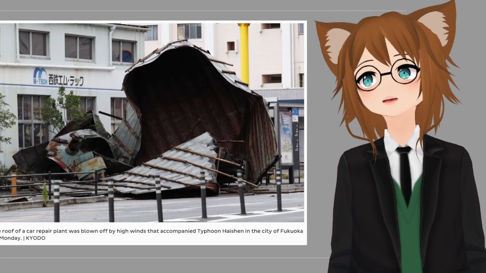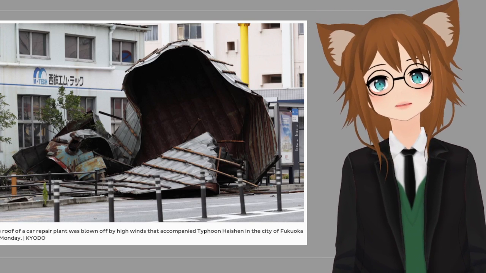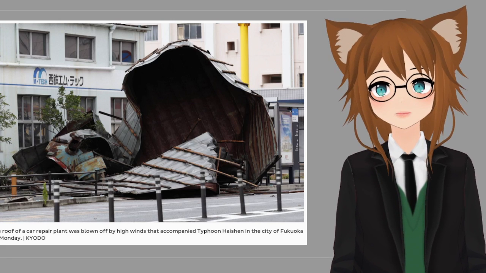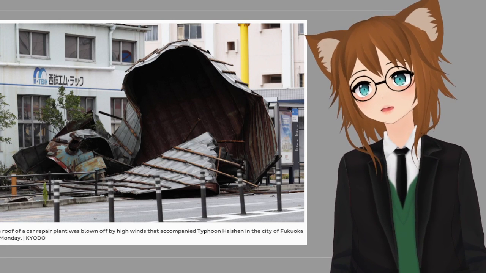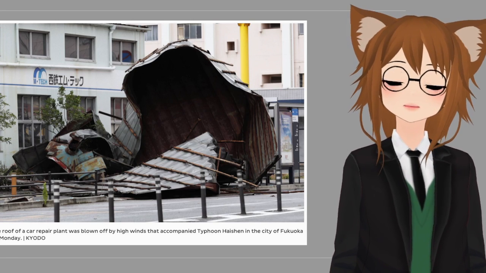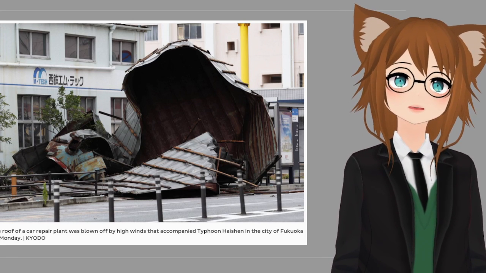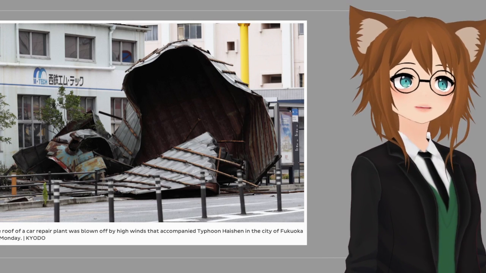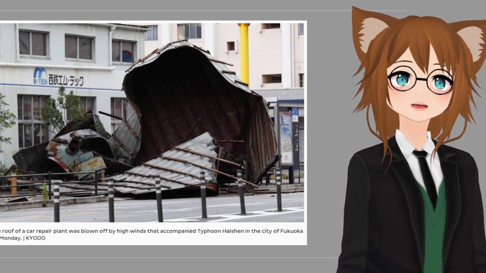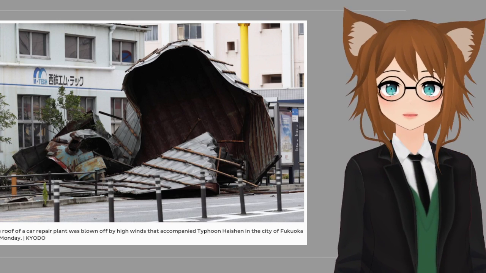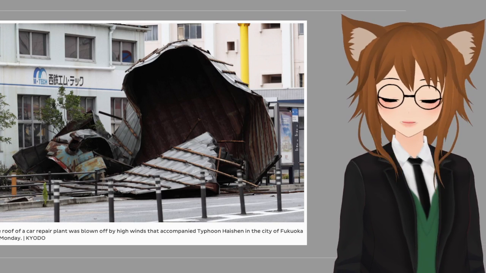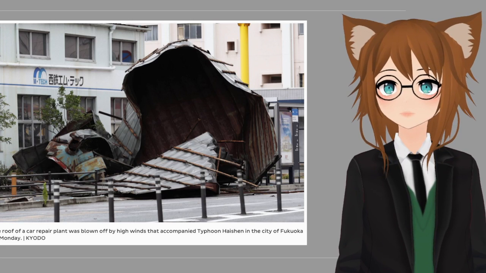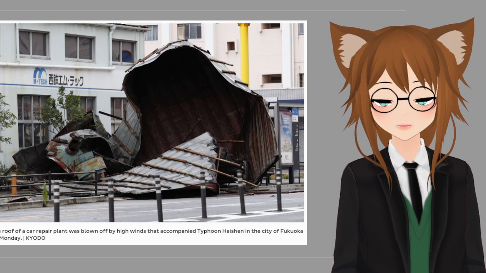And these bring hurricane force winds and rains that typically hit the southeastern part of the country. The typhoons usually lose strength as they head toward the Tokyo region, but they do substantial damage annually and do lead to deaths. And you can see here this metal roof of a car repair plant that was ripped off and basically destroyed during a typhoon. So this is just something that happens on a regular basis for them, unfortunately. All right. Moving along.